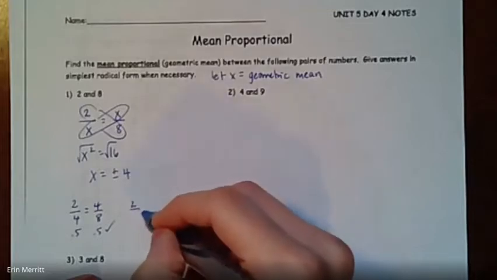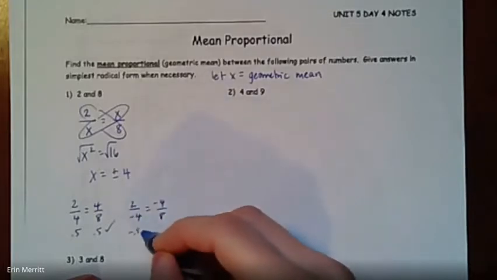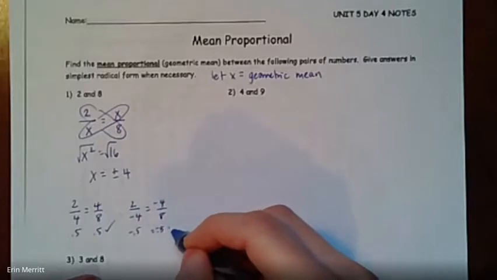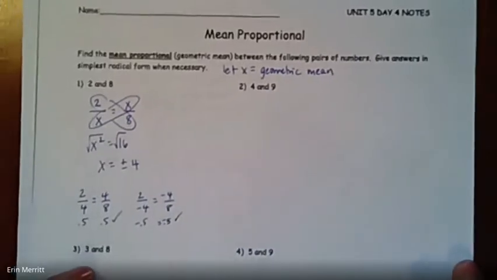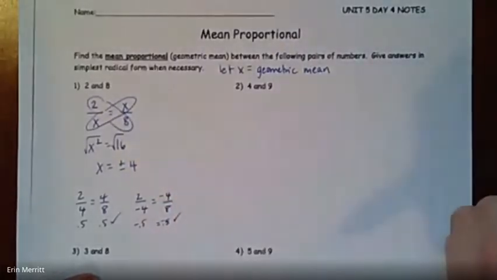And same thing would be true if I put a -4 here and a -4 there. It would just be -0.5 equal to -0.5. So that's what it means when you talk about a value being a mean proportional between these other two values.